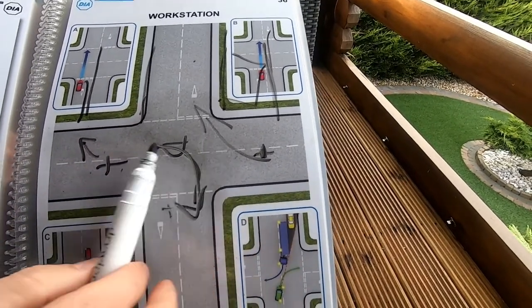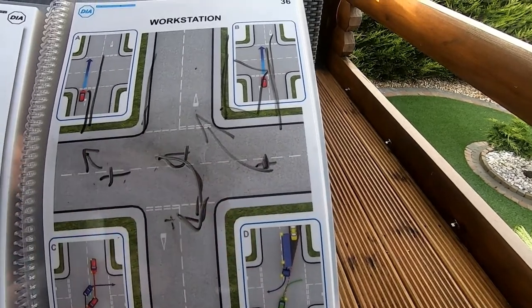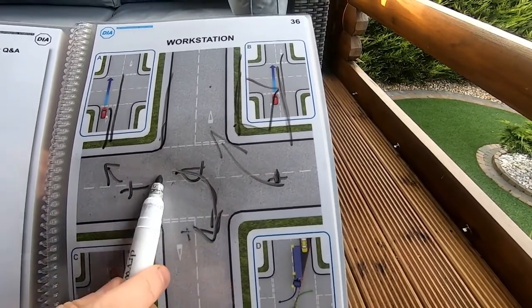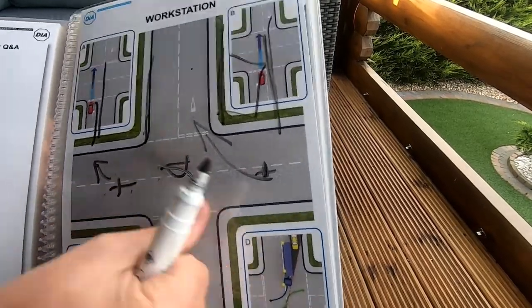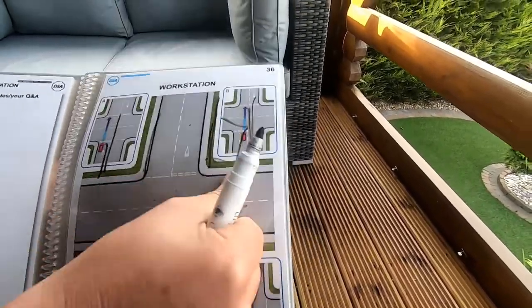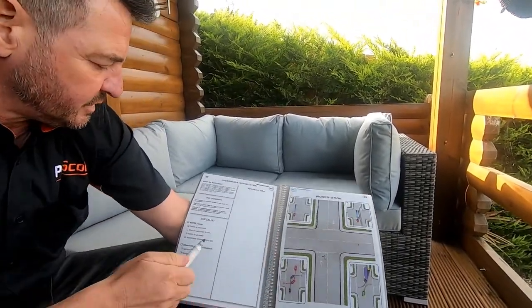So whether you go offside to offside or near side to near side can depend on the stagger, the offset or the layout of the crossroads, the position of the opposing vehicle and any road markings which may be present. And that's the thing that's going to determine what you're going to do at a crossroad. Okay, so I just wanted to clear that up with you.